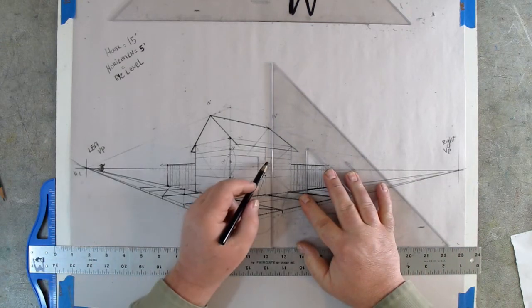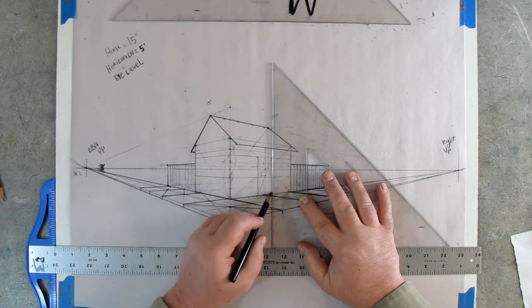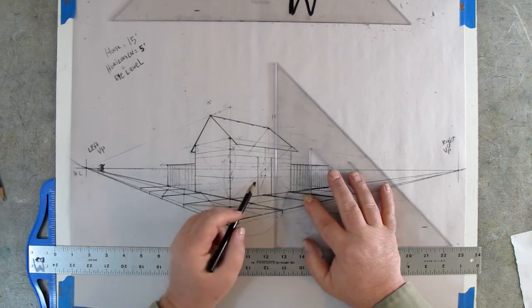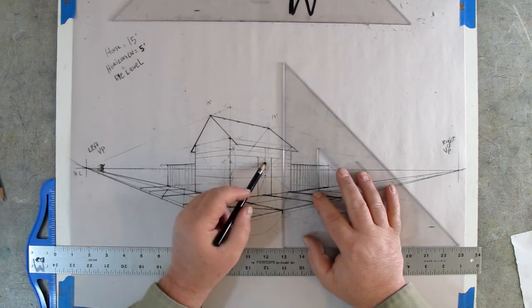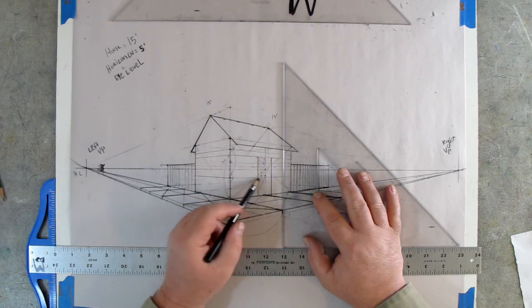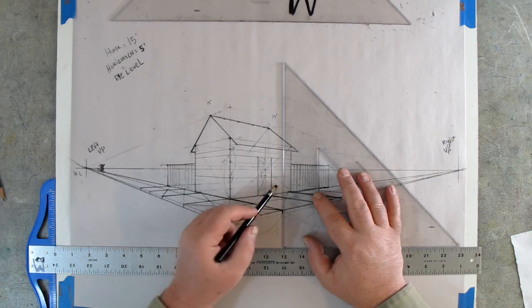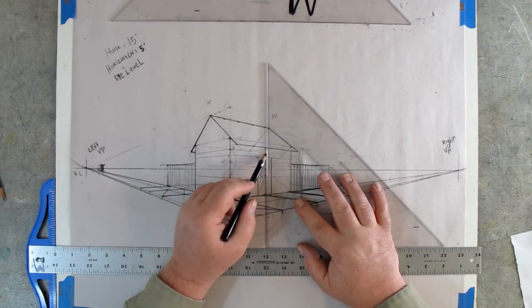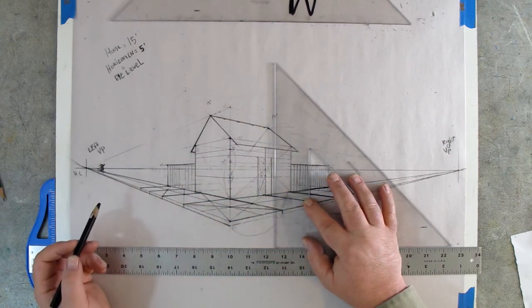Then we're going to bring this down. So what we've done here is we mirrored. We took this distance and we mirrored it over. And what we used was the center point, because we wanted it mirrored off this line. That was our center line.